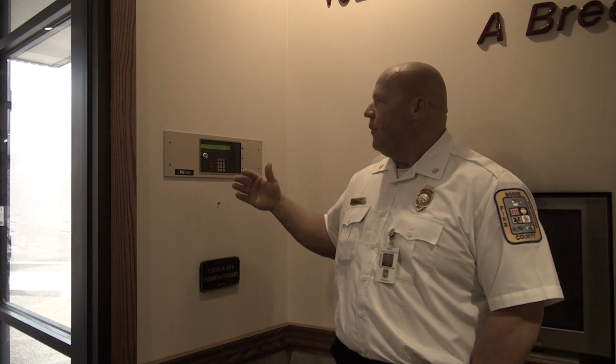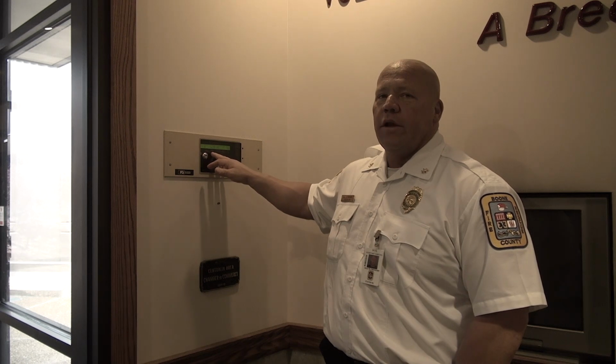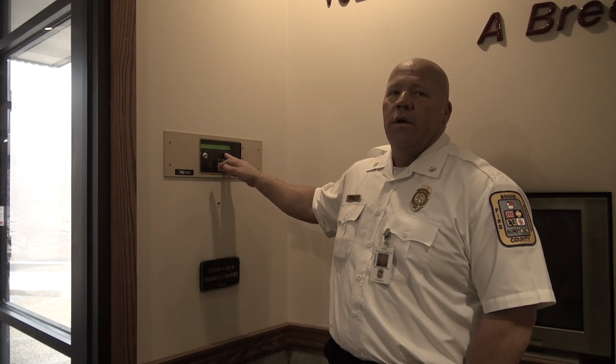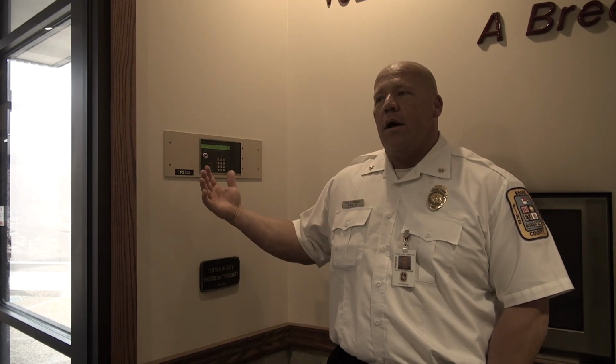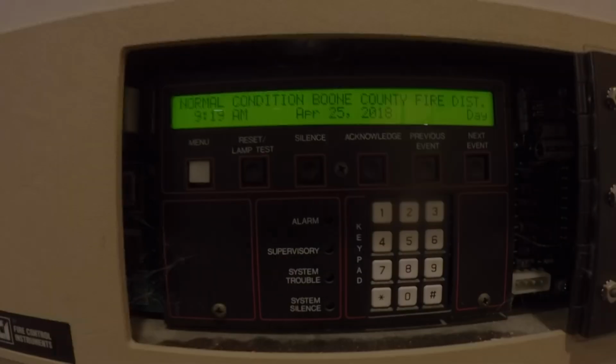So if this was a general fire alarm, we would anticipate seeing a pull station at a certain location or a certain door location. And so that's what we're going to simulate today, that it's a pull station, and we're going to go take a look at that.